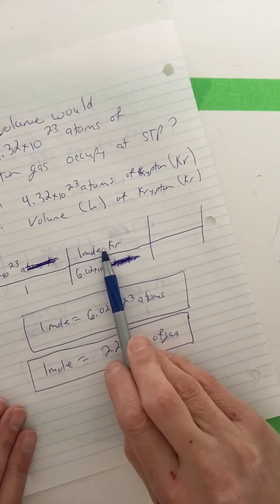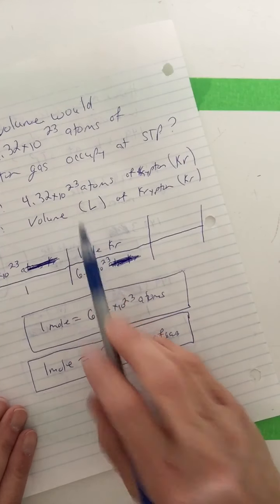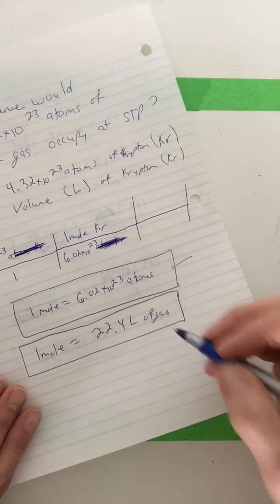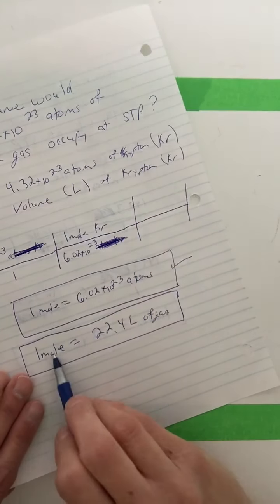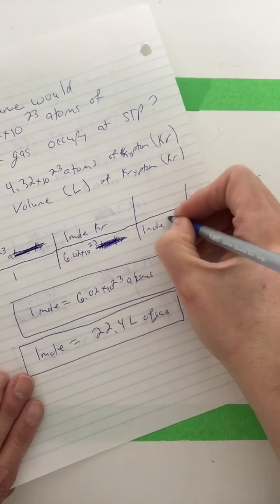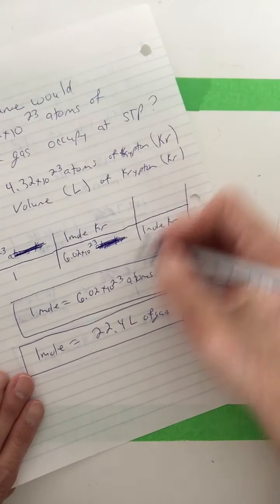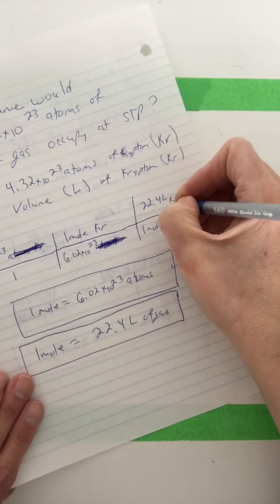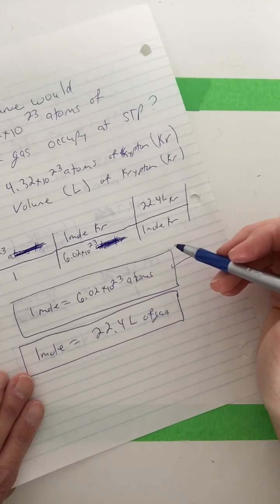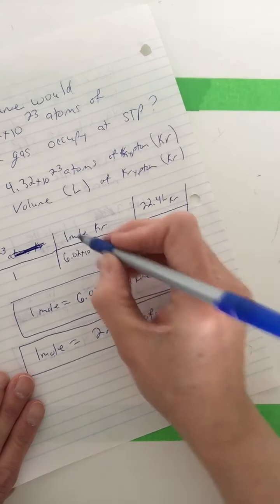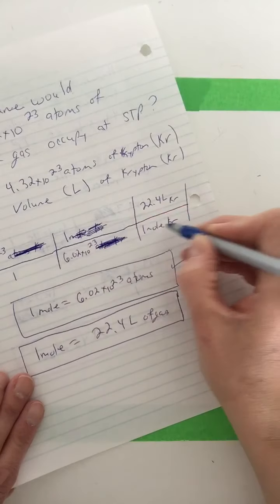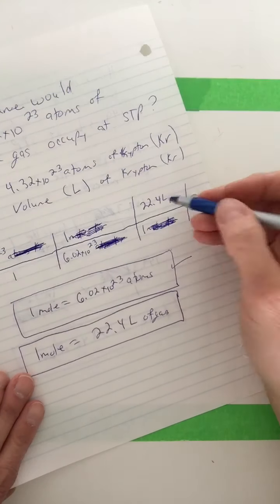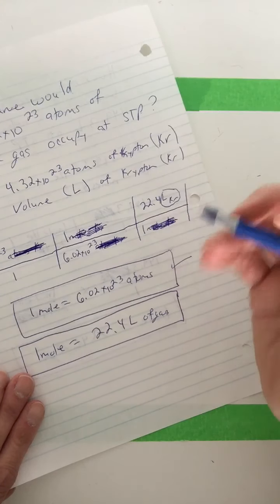So now I've got a mole. Well, my question asked me for a volume, liters. So I already used this one, so now I got to use this conversion factor. Well, what goes on the bottom? I want to get rid of moles of krypton, so the mole has to go on the bottom. 1 mole of krypton is equal to, top bunk has to be this pair, 22.4 liters of krypton gas. You could say gas, or krypton is a gas, so that's okay. So what got to disappear? Moles of krypton. That is awesome. So now I only have 1 unit left, liters of krypton, which is what I was looking for.